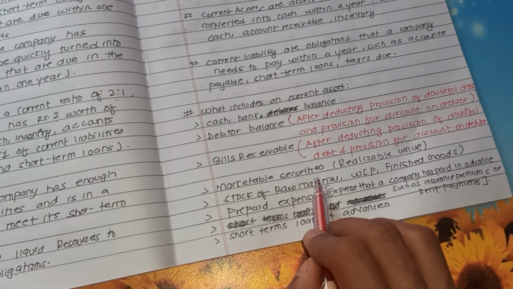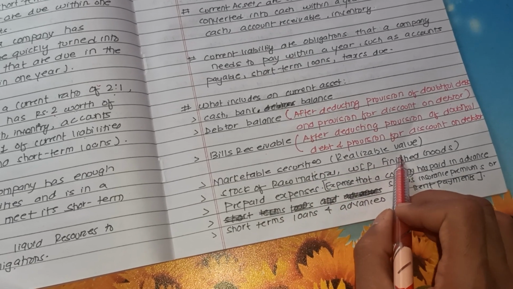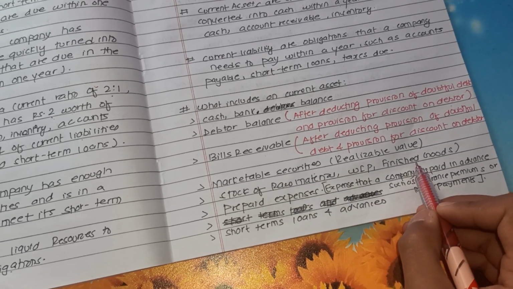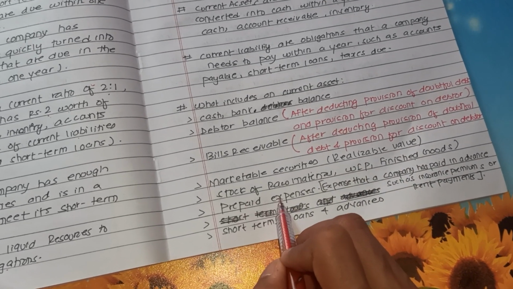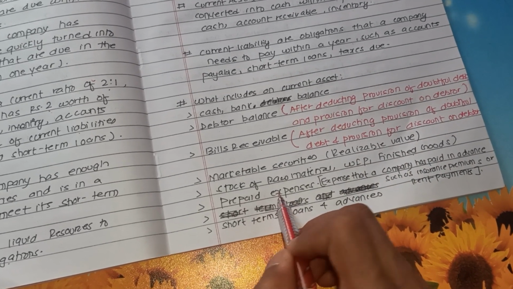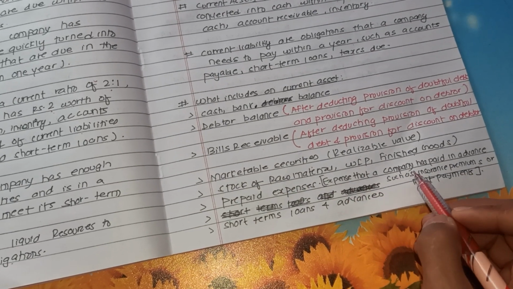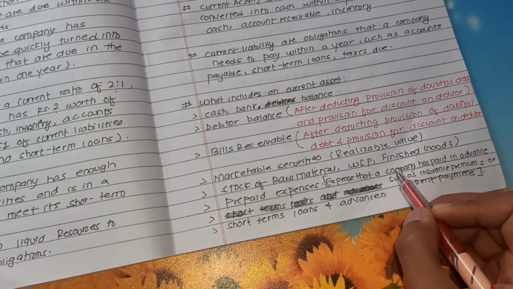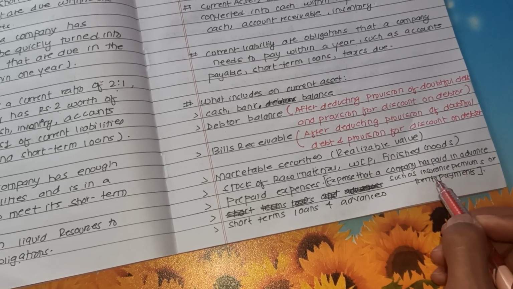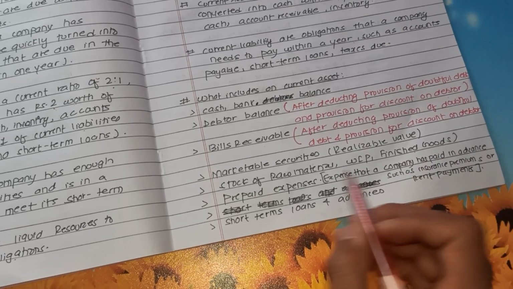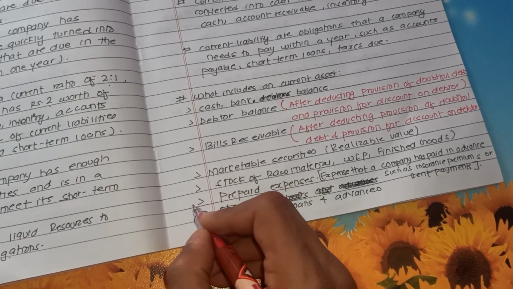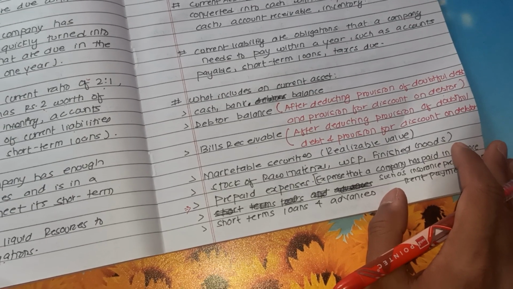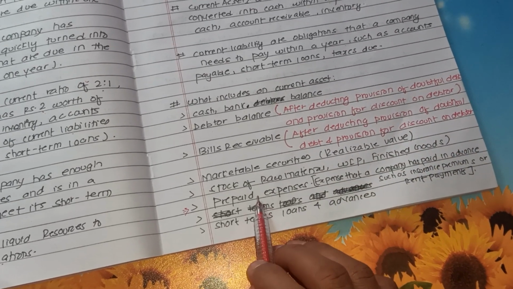Marketable securities, we have to adjust in realizable value, stock of raw material, WIP and finished goods. Prepaid expense. What does prepaid expense indicate? Expense that a company has paid in advance, such as insurance premium or rent payments. Prepaid expense, this is important. It will be further coming in quick ratio also. Okay, so you have to think about that.